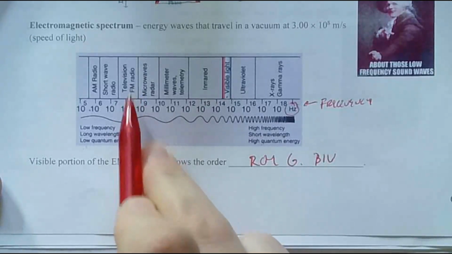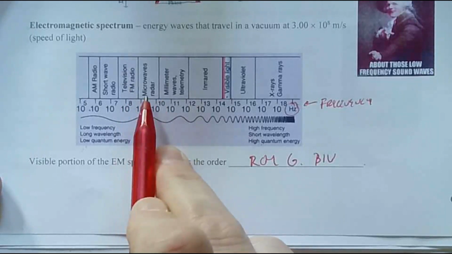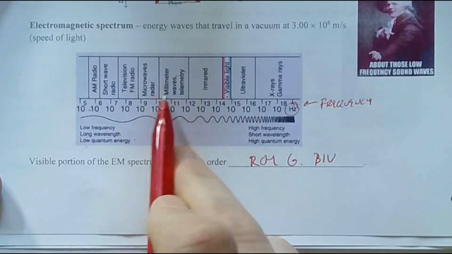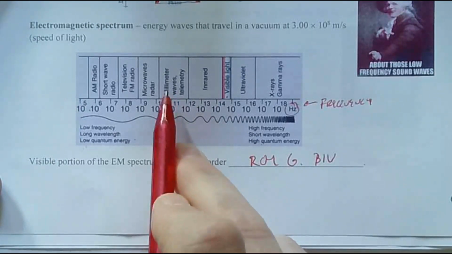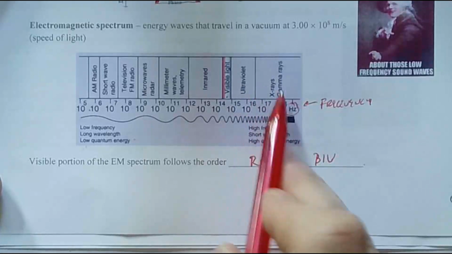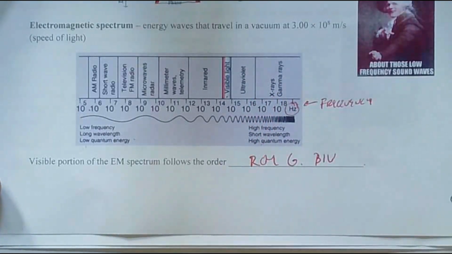Microwaves and millimeter waves, right? Millimeter waves, if you are not aware, are what the machine at the airport uses when you step in and put your arms up above your head so they can scan your body. They're using millimeter waves there. And then X-rays and gamma rays.